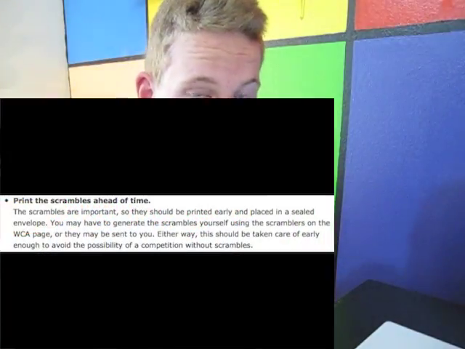So you want to find a cube shop that is willing to sponsor prizes, and if you can't get prizes, contact CubeSmith, because I was talking with him and he said he's happy to help out with WCA competitions. Print the scrambles ahead of time. Again, this is the delegate's job. Just make sure that you have all the scrambles that you need.